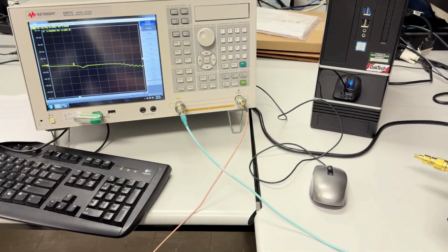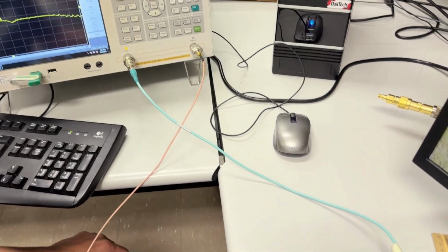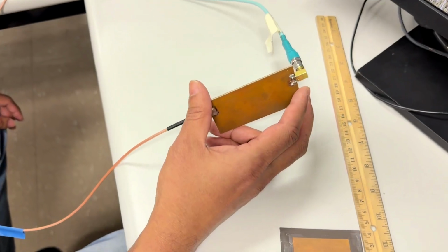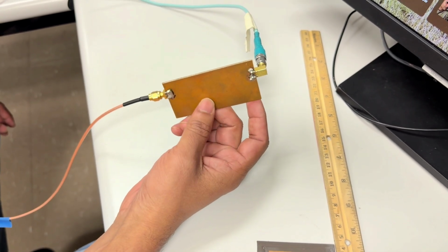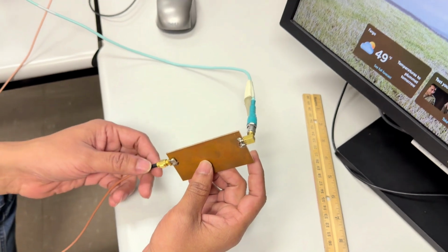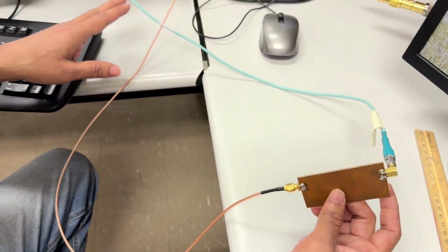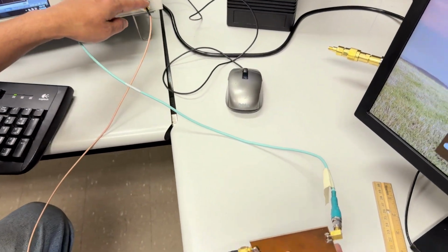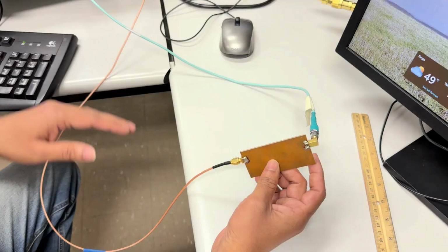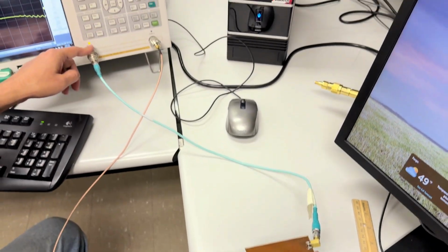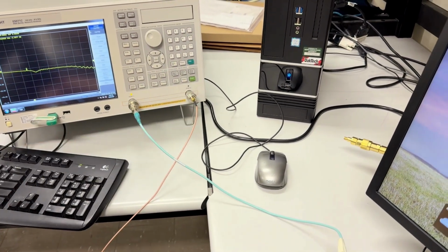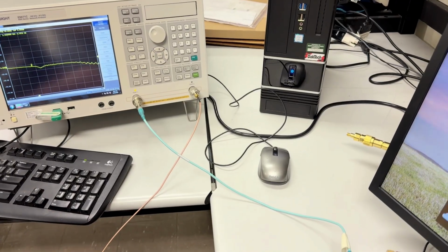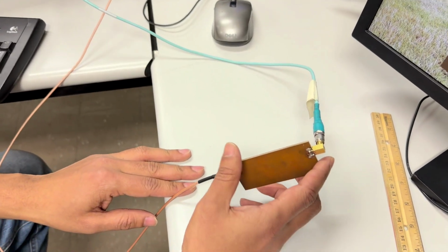Okay, so this is the last, third part of our experiments, and we are characterizing a low-pass filter which is already designed. You see there are two ports here. One terminal is connected with port 1, and another terminal is connected to port 2. That means they are talking to each other. So signal is being generated from this port and being transferred to port 2. So that means we are dealing with S21 in this case.